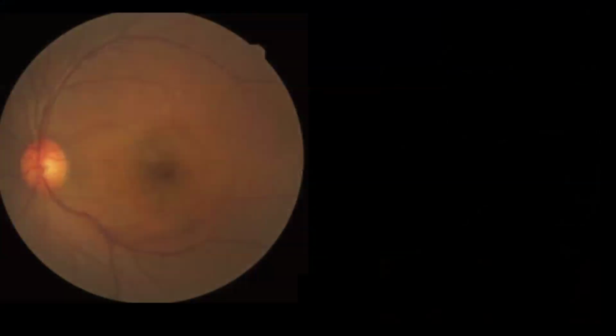So to drive that point, I'd like us to take a look at this picture. Do you see anything particular? No. How would you describe that photo? This is a photo of the left.